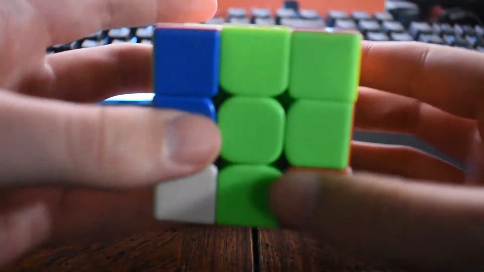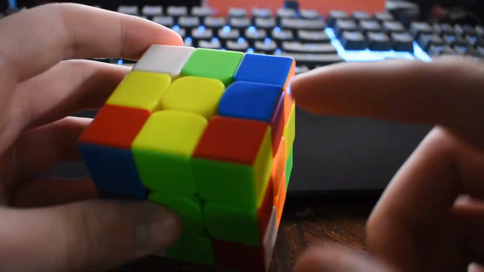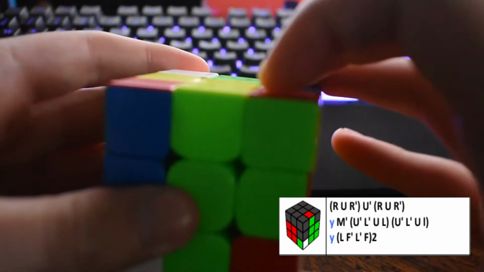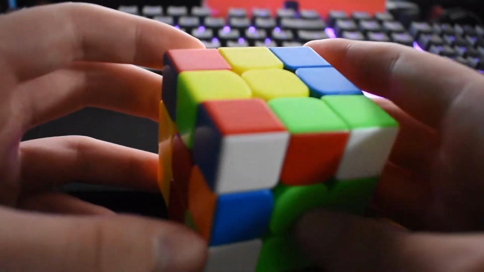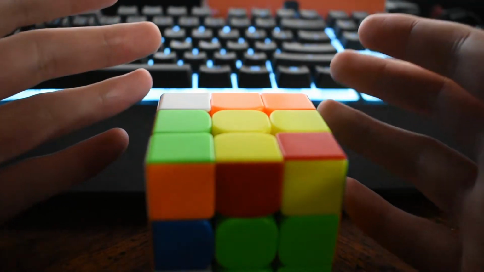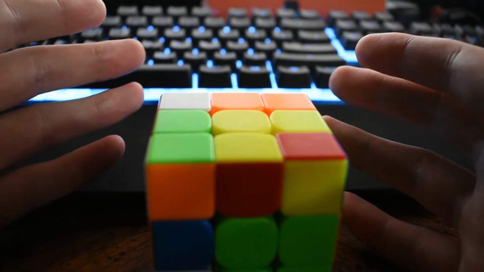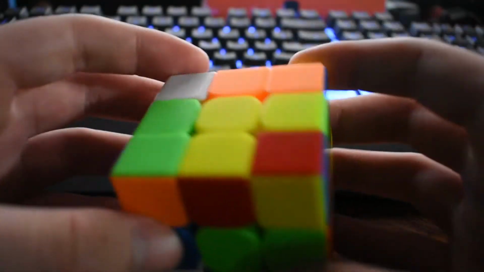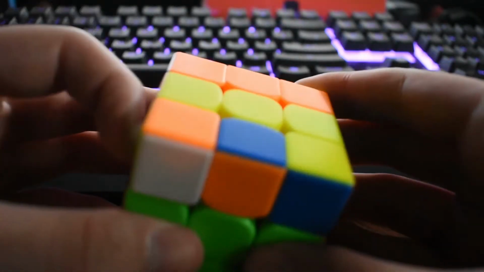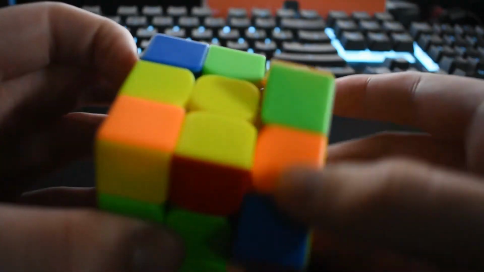That was a bad cross. Okay, so even like this, for this pair, if I just do these triggers and R prime, it sets it up and then pair in the back. Do you see how your solves can become a lot more fluid from advanced F2L? So this is something I highly recommend, and something that honestly you can have a lot of fun with. CFOP becomes a lot more interesting when you start learning F2L.